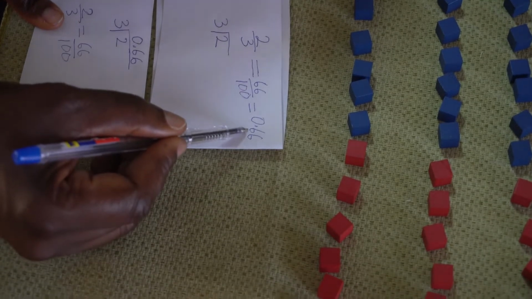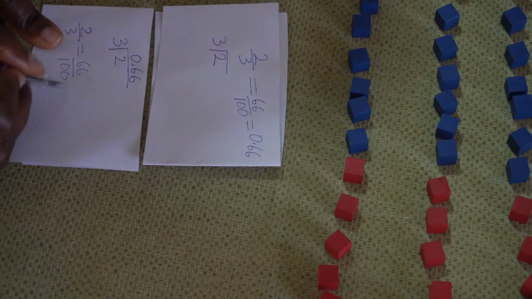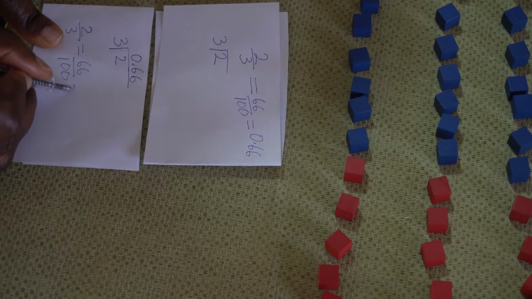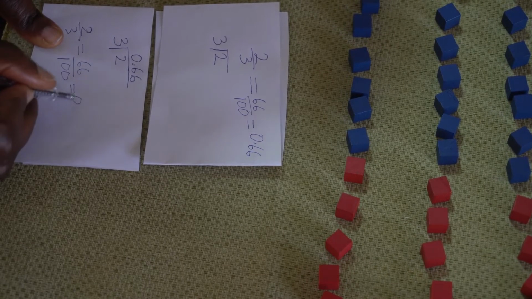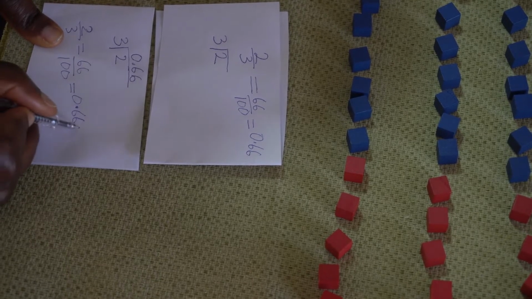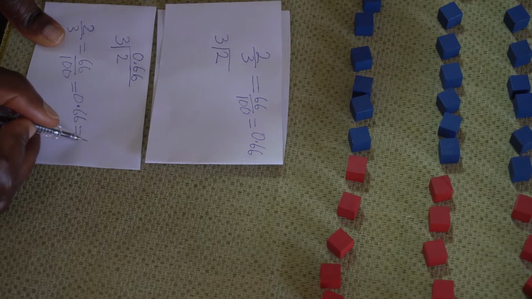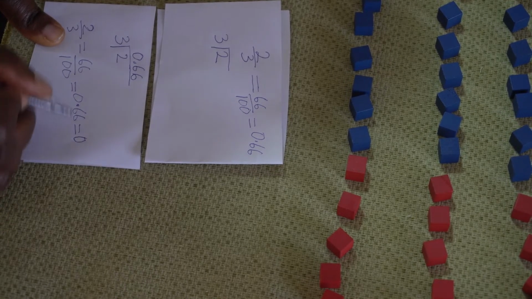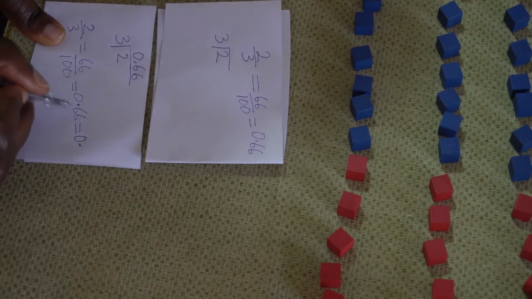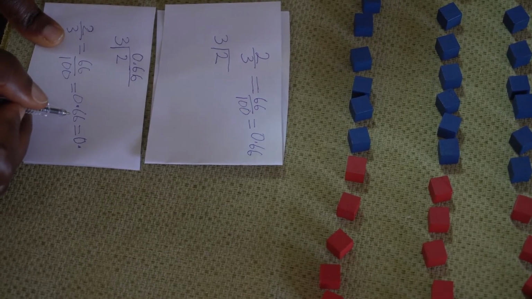So rather than writing 66 hundredths, I will round it off this way. This 66 hundredths, I'll round it off to the nearest tenth. This last number is more than 5.